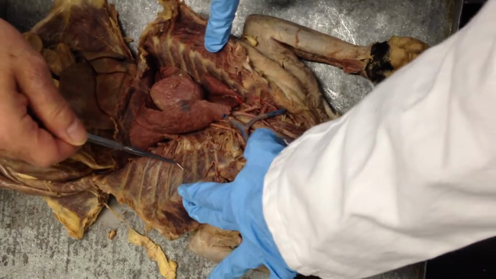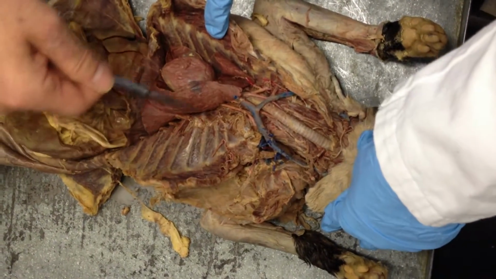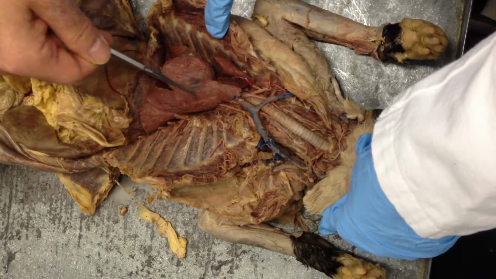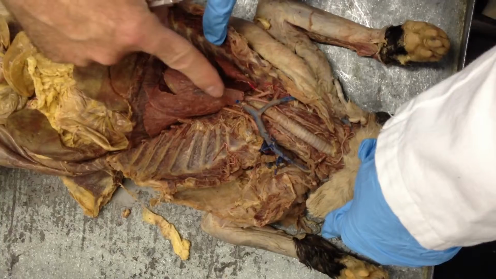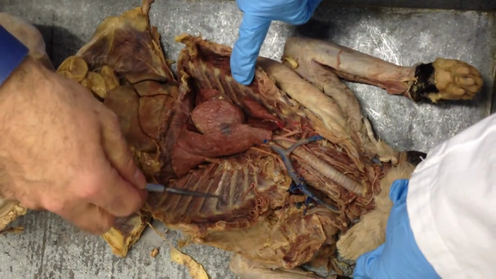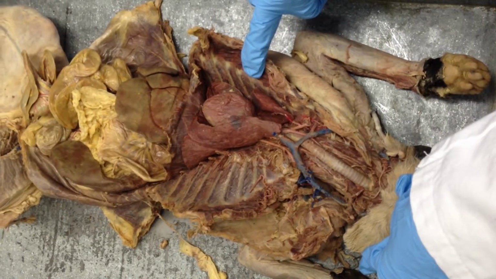The pleural membranes: you have the parietal pleura right here. This is the lining, and then the visceral pleura is on the lung. So if you just touch the surface, it's adherent to it. So that's the visceral, and then the parietal is just the shiny layer. Those are the membranes. That's it.